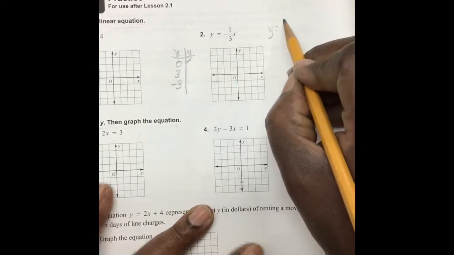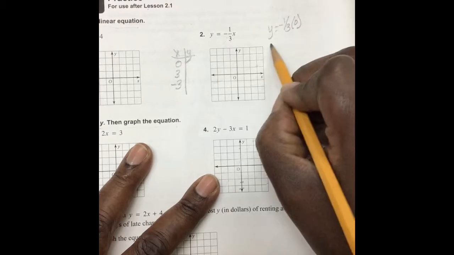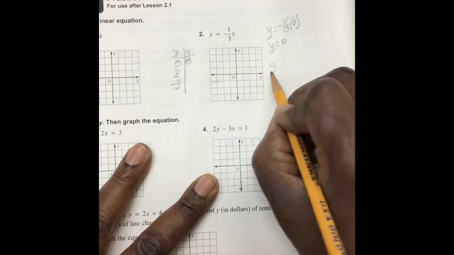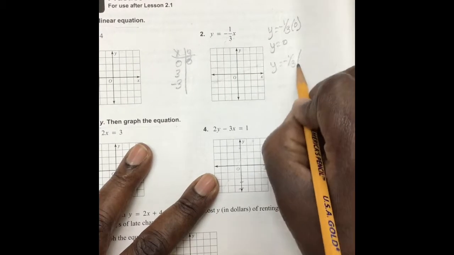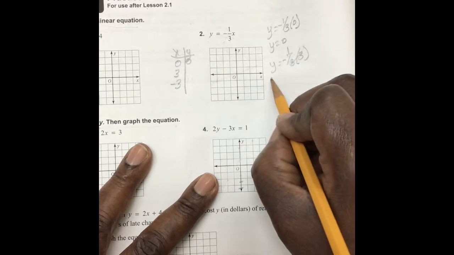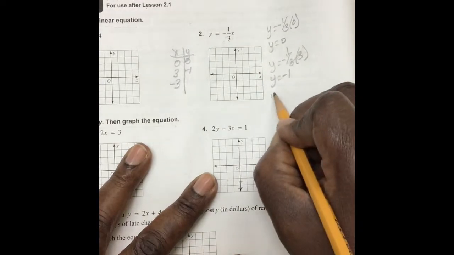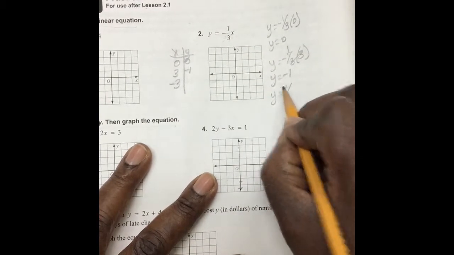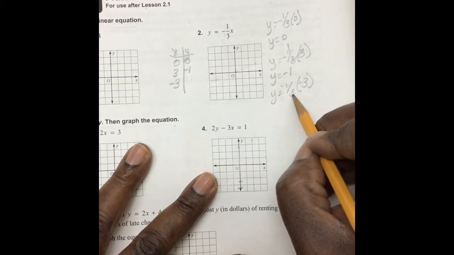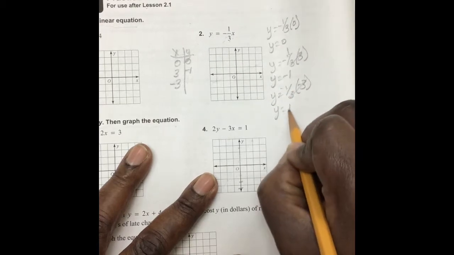Y is equal to negative 1/3 x. When x is 0, that makes y 0. When x is 3, y is equal to negative 1/3 times 3. That cancels out the 3, and so y is negative 1. And then when x is negative 3, y is negative 1/3 times negative 3, then these 3's cancel out, and y is equal to a positive 1.